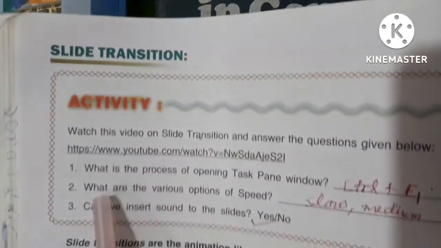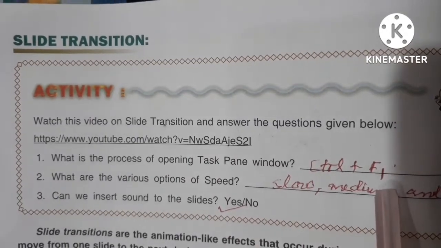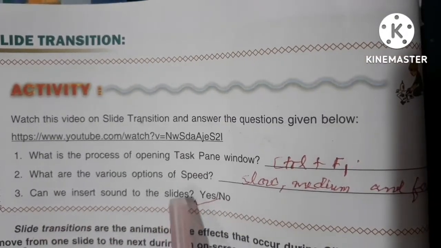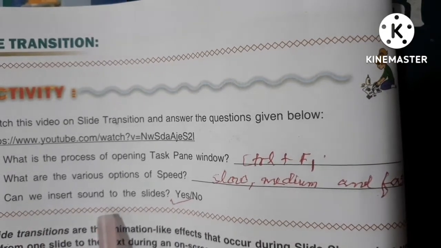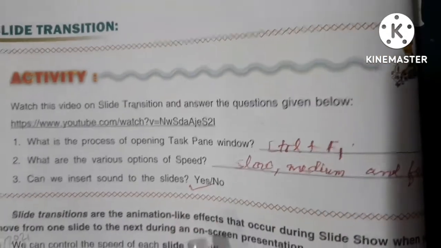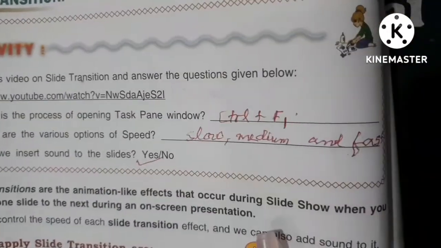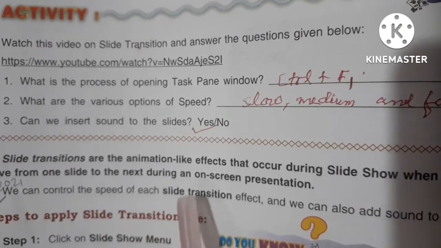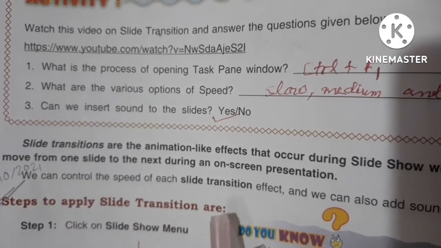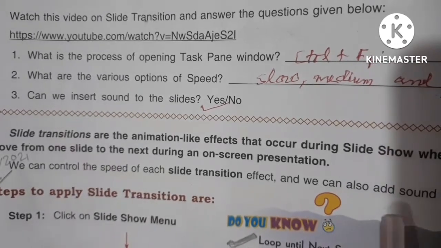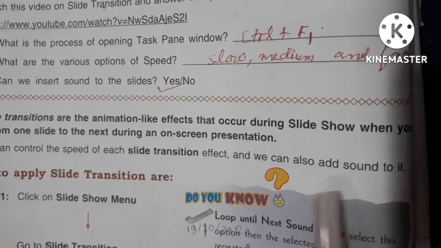Slide transition. What is the process of opening the task pane window? Control plus F1. What are the various options of speed? Slow, medium and fast. Can we insert sound to the slides? Yes, of course. Slide transitions are animation-like effects that occur during slideshow when you move from one slide to the next during an on-screen presentation. We can control the speed of each slide transition effect, and we can also add sound to it.